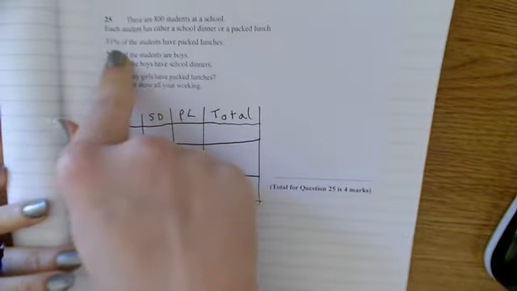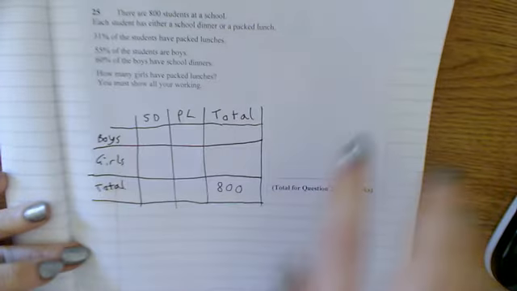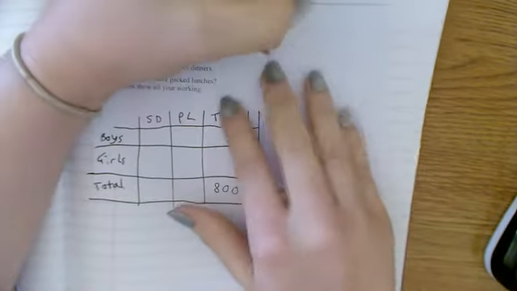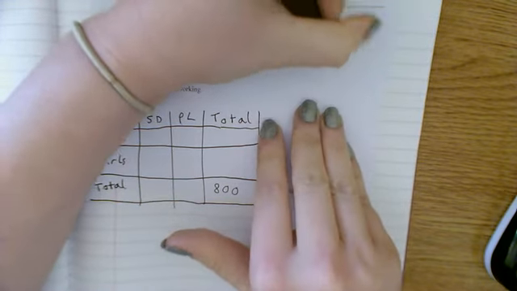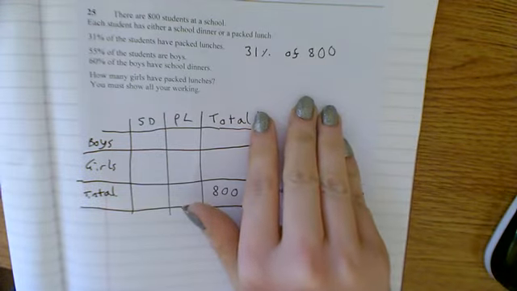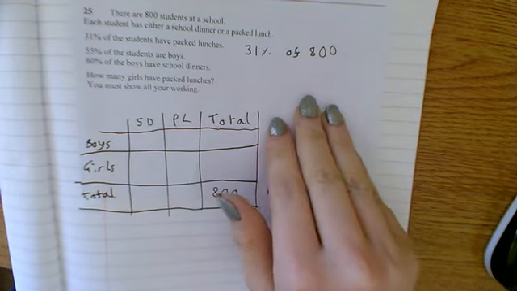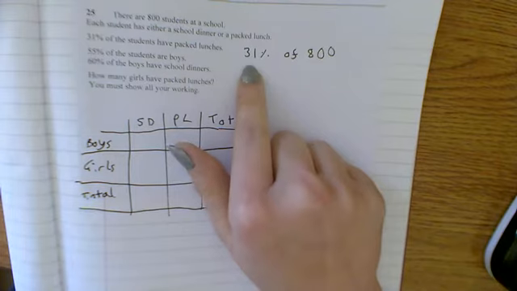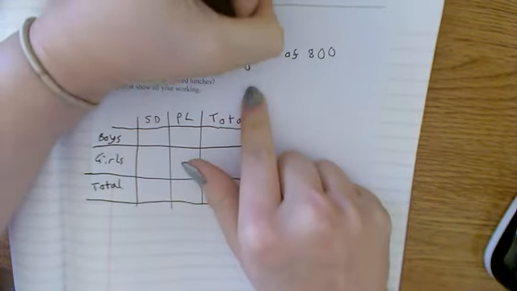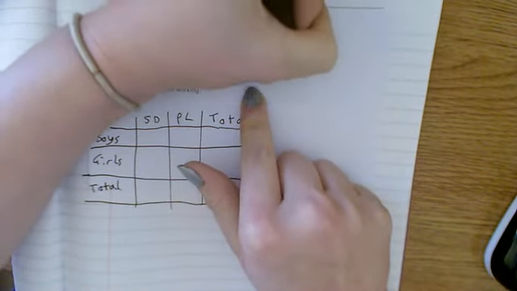Then 31% of them have packed lunches. So I need to work out 31% of 800. There are loads of different ways of doing that. If you've got a calculator, what I think is the easiest way is to turn that into a decimal, 0.31, and multiply by 800.